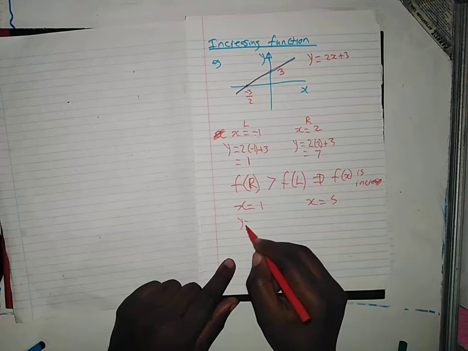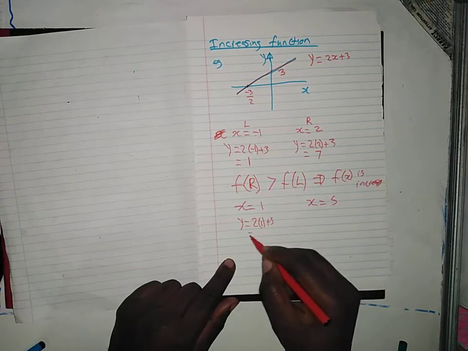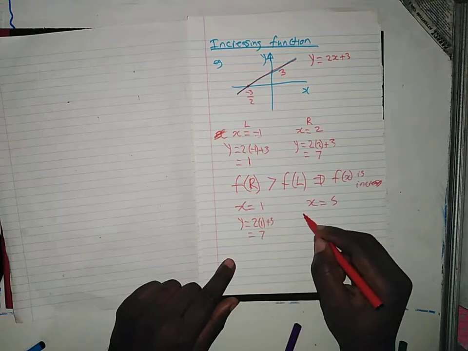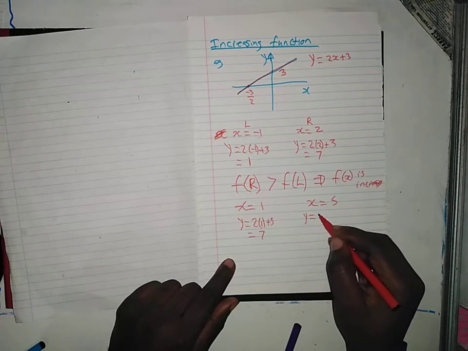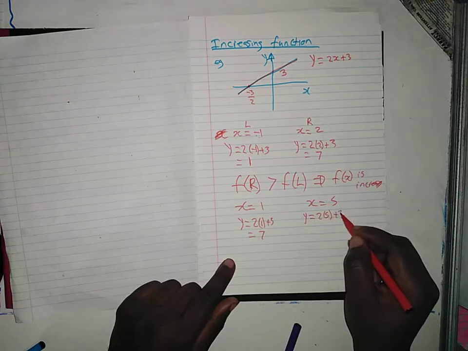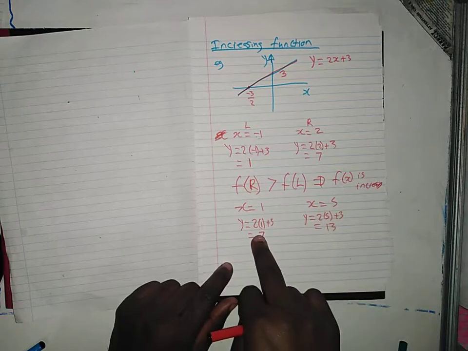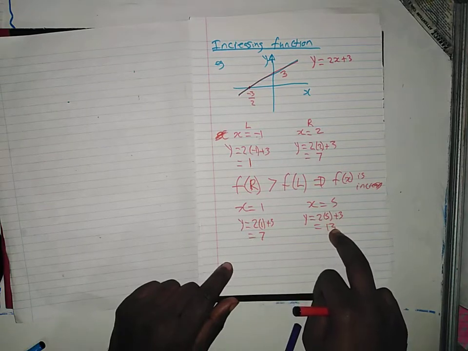You're going to get y is equal to 2 times 1 plus 3, which is equal to what? Which is 7. And then when you do it here, you will have 2 times 5, right? Plus 3. And then you get what? You get 13. So you get 7 here. And then what you get there? You get 13. Can you see?